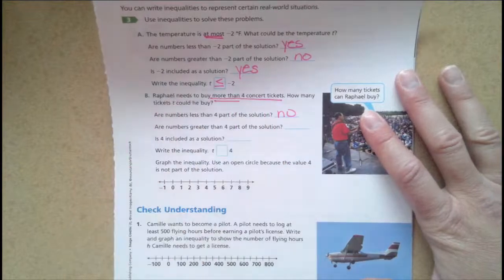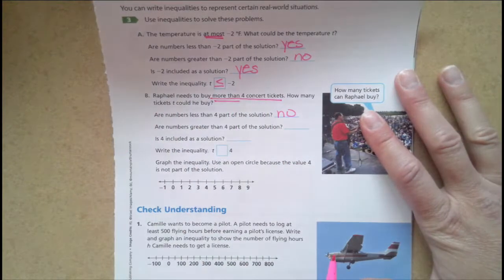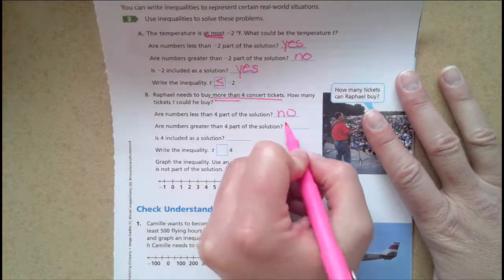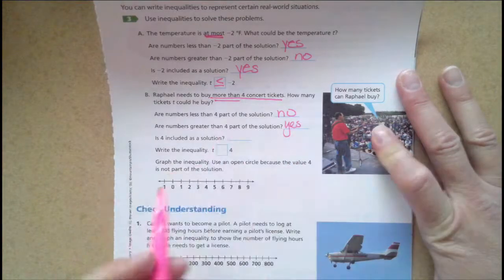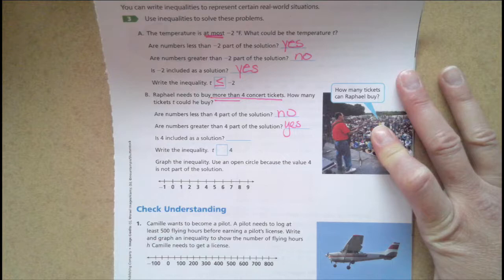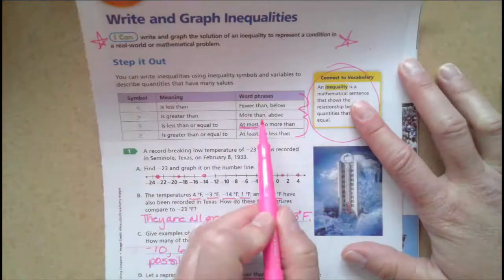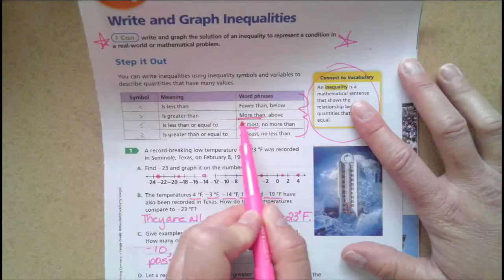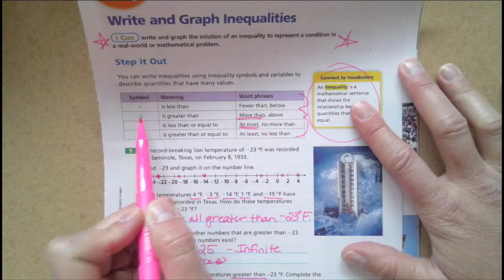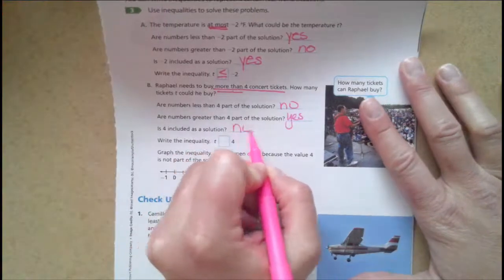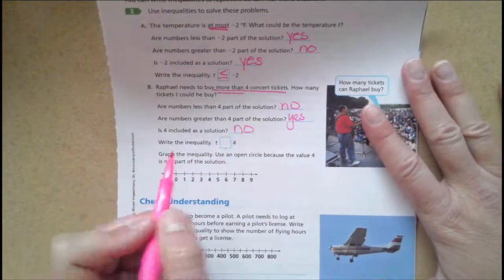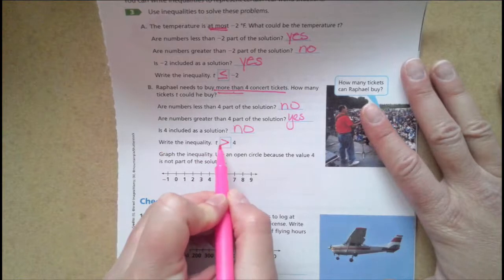Are numbers greater than 4 part of the solution? Most definitely. Is 4 included as a solution? I'm going to check my chart, and it says he needs more than 4 concert tickets, and when I check my word phrases, here's "more than," which means 4 cannot be part of the solution. It's just a plain old greater than. So no, 4 is not included as a solution. So when we write the inequality, it's just going to be t is greater than 4.